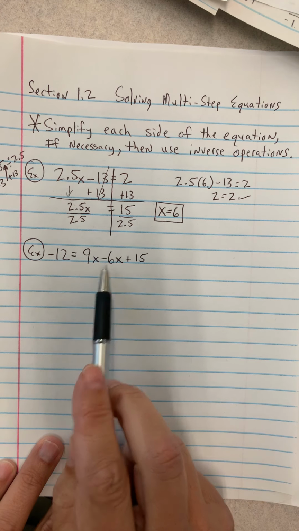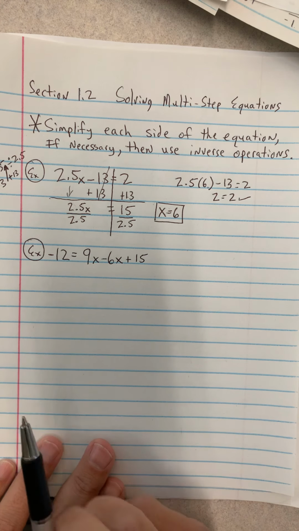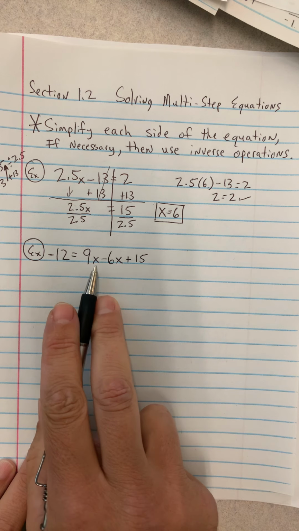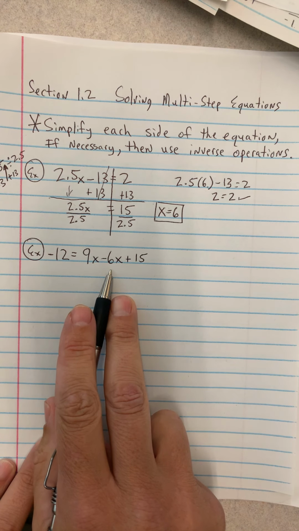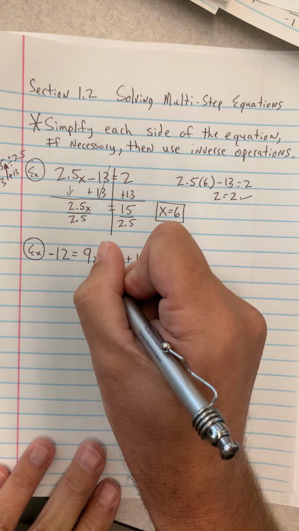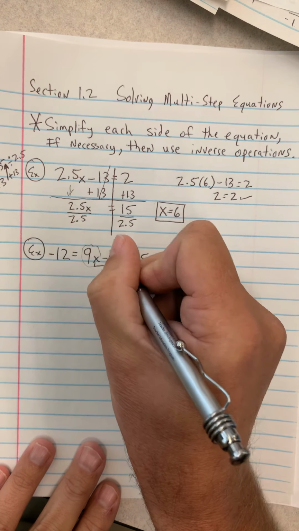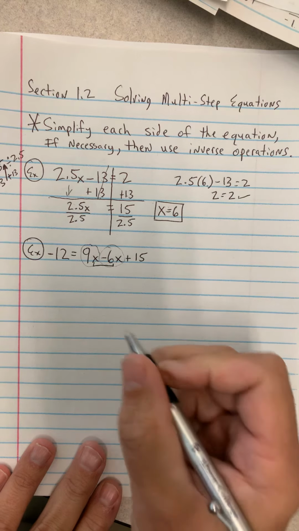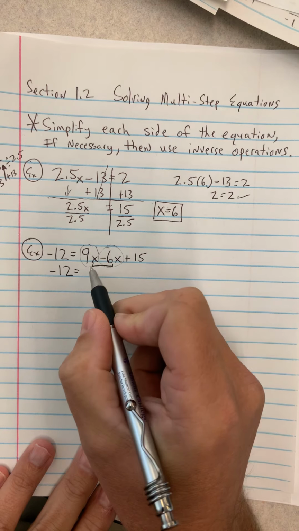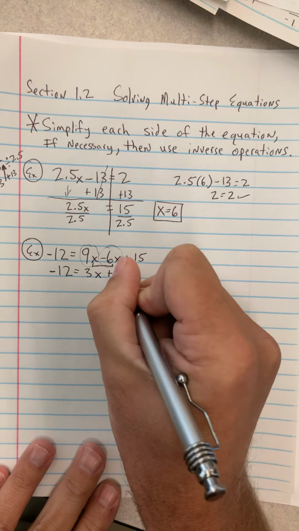I absolutely have some like terms that I can combine here. I have a 9x and a minus 6x. That's what I mean when I say simplify each side first. If I can put these x's together, then I can isolate that x and solve for it. First step on this one is you are going to combine these like terms right there. I have a 9x minus a 6x. My negative 12 would stay the same. 9x minus 6x, well, 9 minus 6 gives me a 3x, and I have my plus 15.